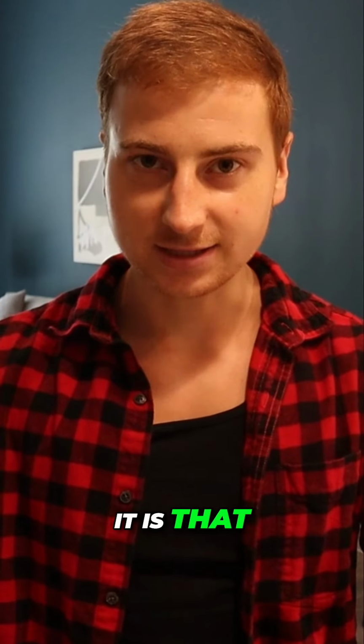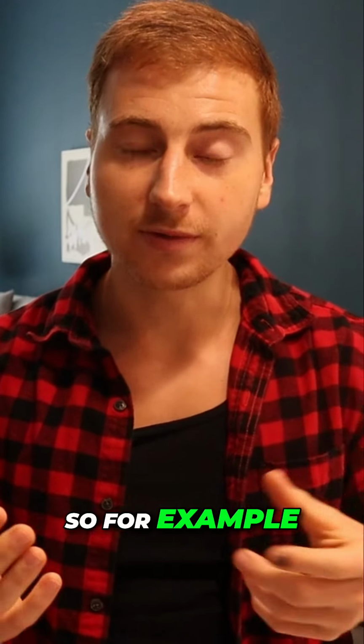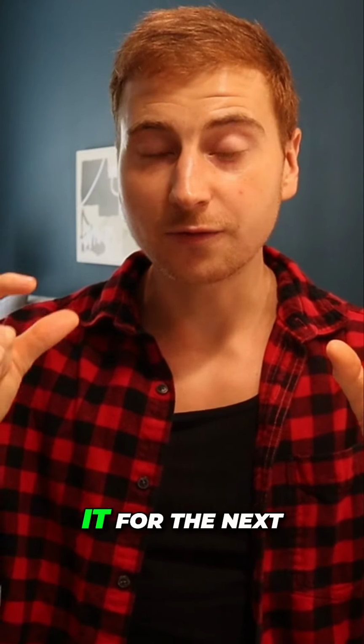Multiply your body weight in pounds by 15. Yes, it is that simple. And this will give you your estimated maintenance calories. So for example, if you weigh 200 pounds, you're going to take 200 pounds and multiply it by 15, and you will get roughly 3,000 calories. So you're going to take this number and eat it for the next 2 weeks.